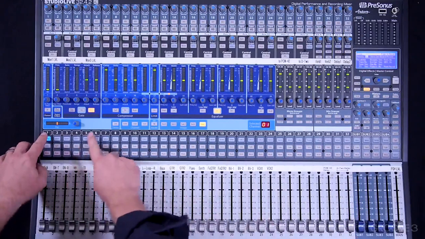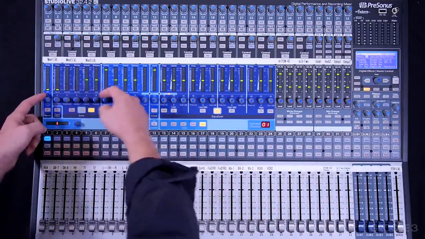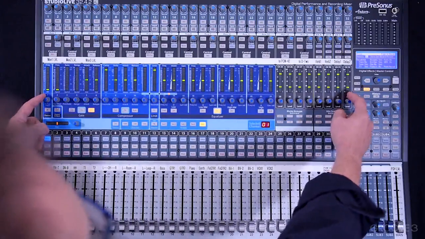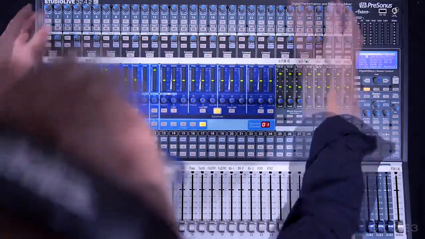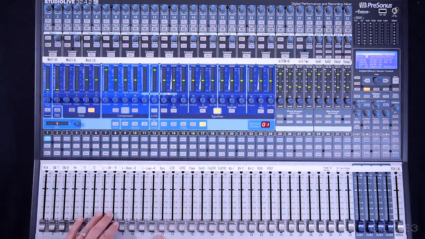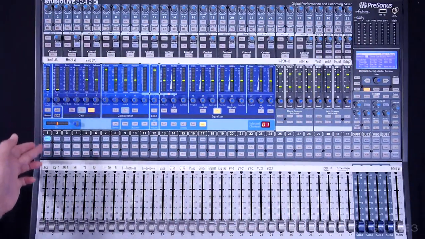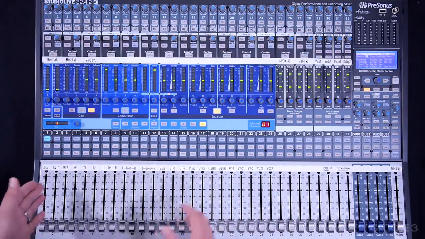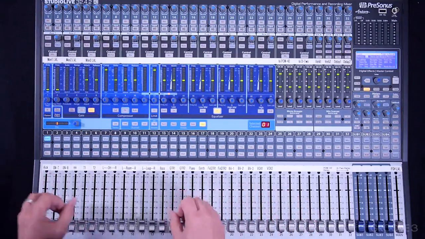There's also channel numbers right here in the middle section of the board. There's channel numbers on the top of all these encoders. There's channel numbers again up here. And all of these channel numbers will help you identify which channel you're actually looking at. So if we go to channel 1, you'll see that it just sort of follows right down the line. Well, this is how almost all mixing boards are organized, so that's not particularly surprising.